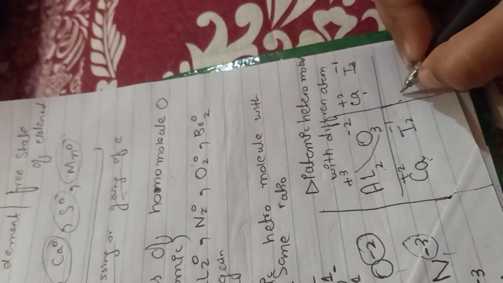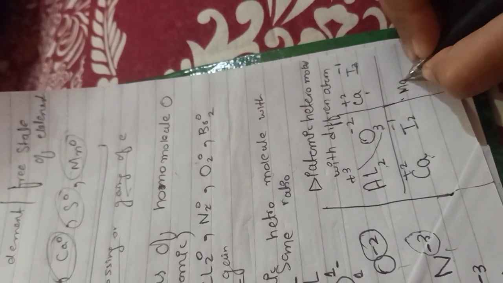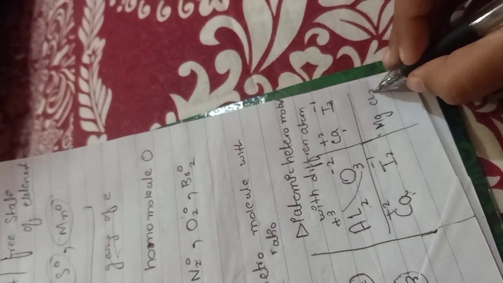First will be always positive. For example, you can take the example of magnesium chloride. Here you can say that the magnesium is 2, which means it will be positive 2. Here nothing is there, which means 1, which means negative 1 will be there. So this is the trick to find the oxidation number.